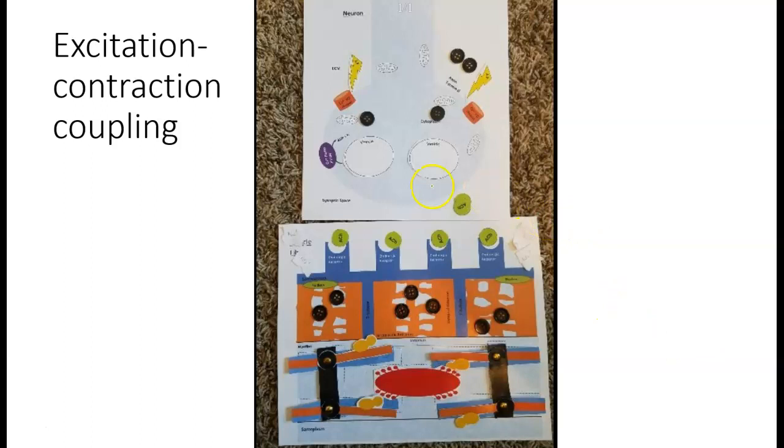Okay, so now you can see that my action potential already hit, my calcium came in, my ACH is right here, and what will happen now is this thing called the ligand-gated sodium channel. A ligand is a fancy name for key, and my key is my ACH. Now that that key, ACH, has opened the ligand gate, it's going to allow the sodium to come in.